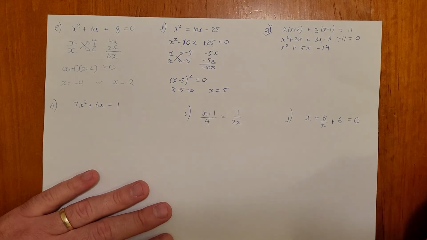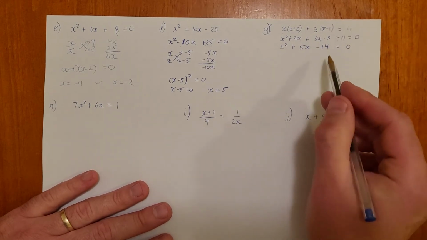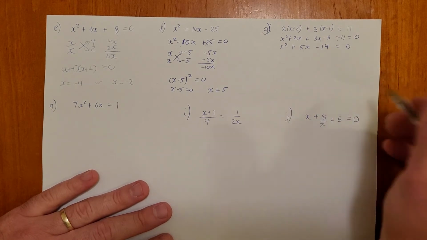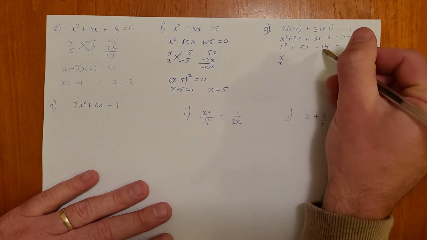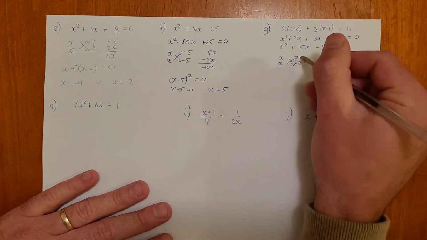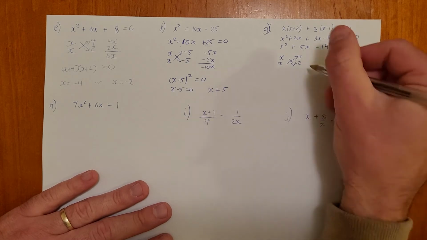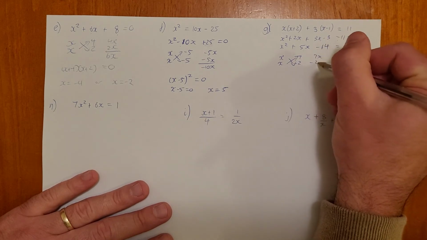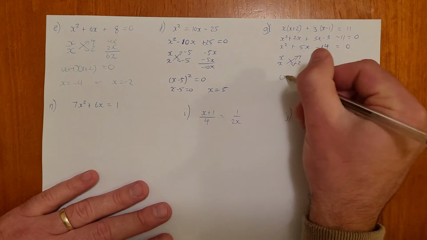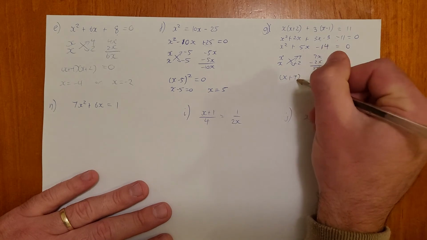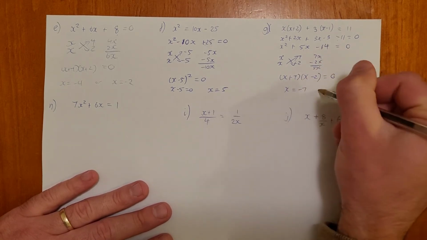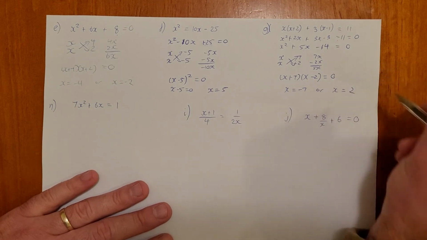And so we're looking for two numbers that multiply together to give us -14. And when we add them together, we've got positive 5. So the solution there is going to be positive 7 and -2. Okay, positive 7 times -2 is going to give us -14. And when we add them together, we've got positive 5x. So let's apply the null factor law. We've got (x + 7)(x - 2) equal to 0. x is going to be -7, or x is going to be positive 2.